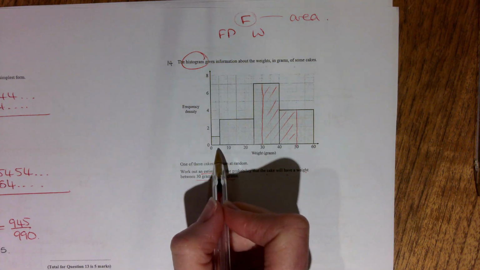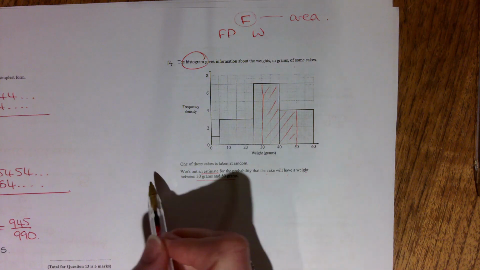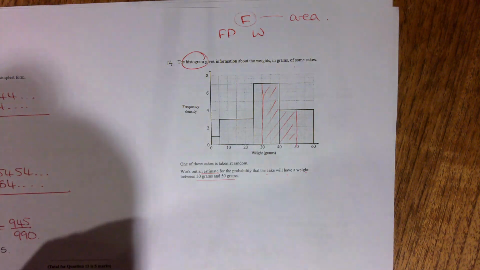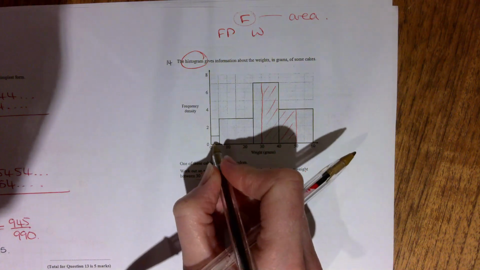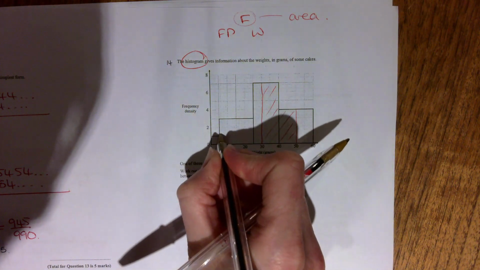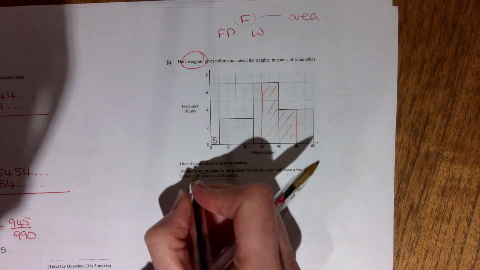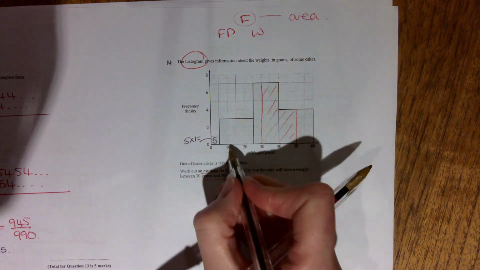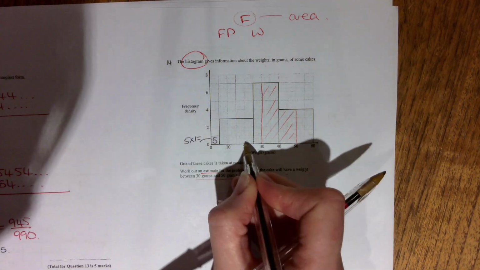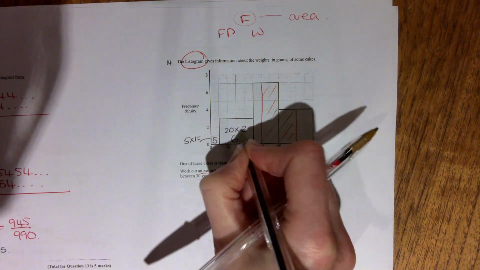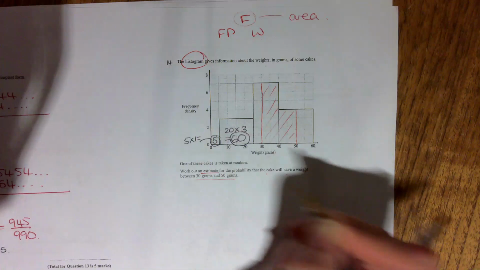What we also need to do first is probably work out a total frequency. So this across here, remember my printout isn't very good, that across there is going to be, I said frequency density, frequency is area, frequency density times the width. That is going to be 5 times 1, so that is 5. And please write out 5 times 1 equals, in case we make an arithmetic error. This has a width of 5, 10, 15, 20, times by a height of 3, so that is 60. So that represents 60 cakes.